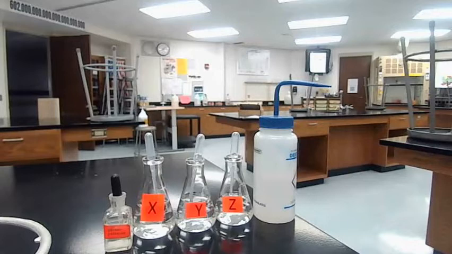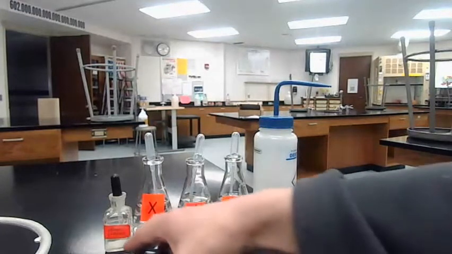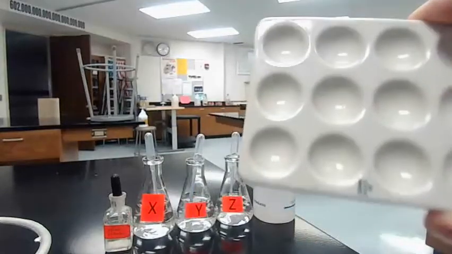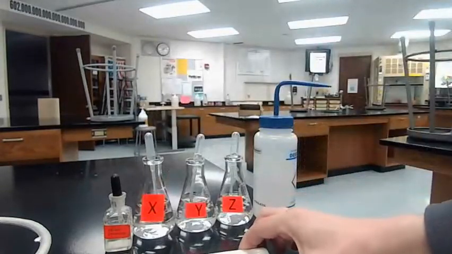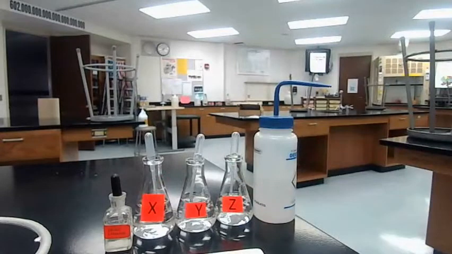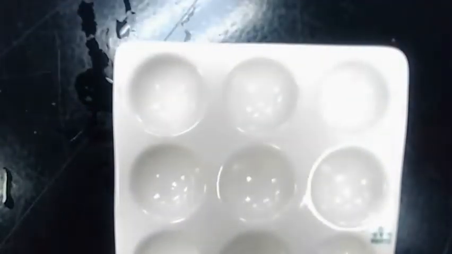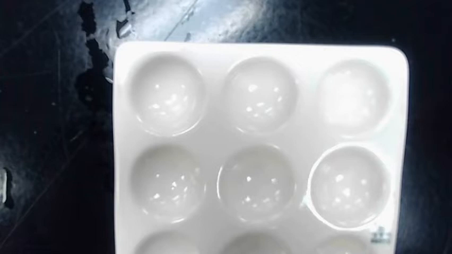Number 4 says don't waste solutions by using squirts. You want to be counting drops. This, by the way, is a spot plate. We used them in our last unit. They were black. These are white. So now I'm going to get some things set up for you. So hopefully you don't get motion sickness as I move the camera. So bringing that in so you can see what's going on. So that is our spot plate.